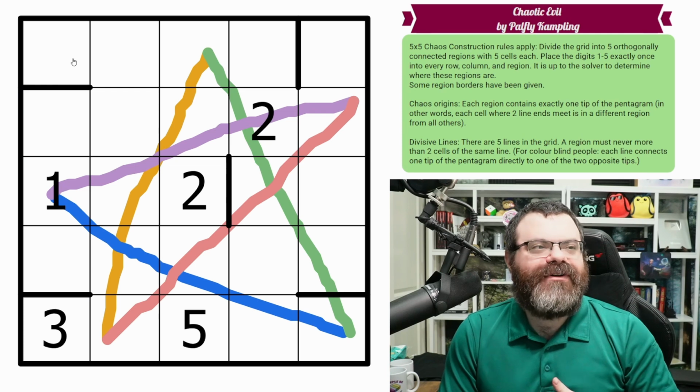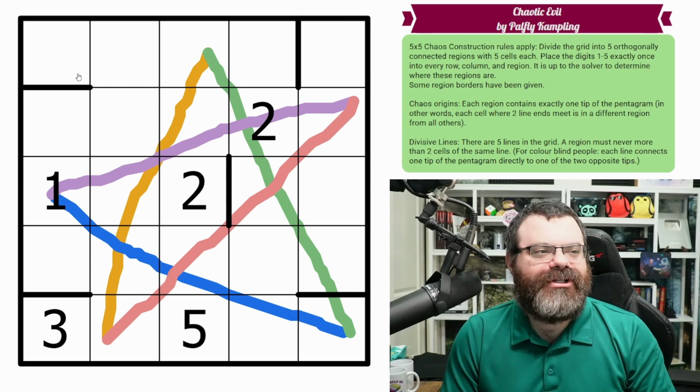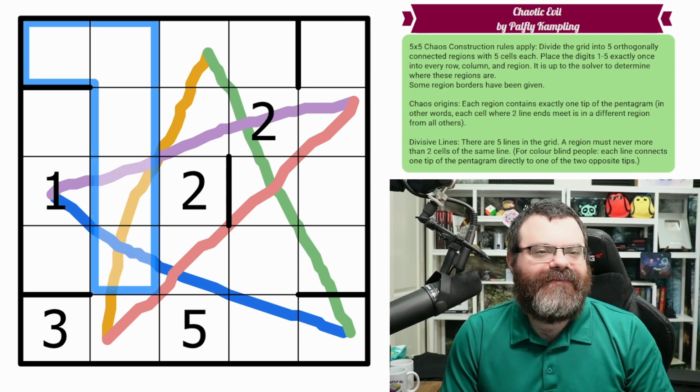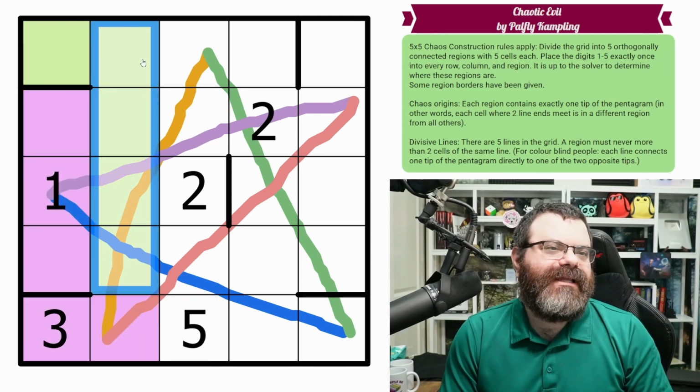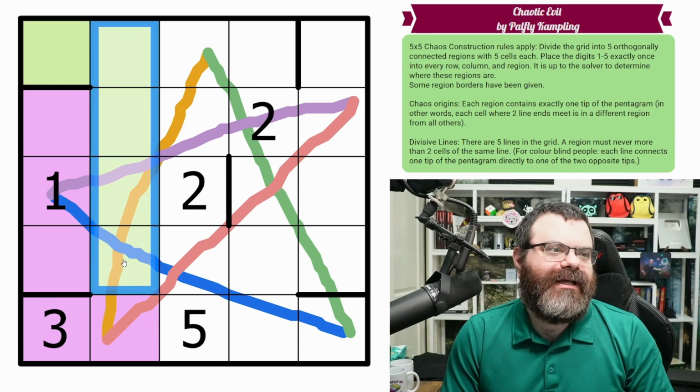We also have 5 regions in the grid, but we have to discover where those regions are. The regions are all of size 5. Let's say that's a region. Maybe this could be a region, if we ignore all other rules. The regions just have to be fully connected by sharing edges.